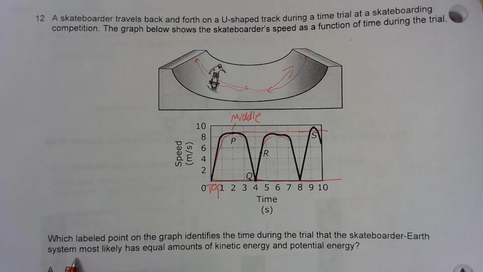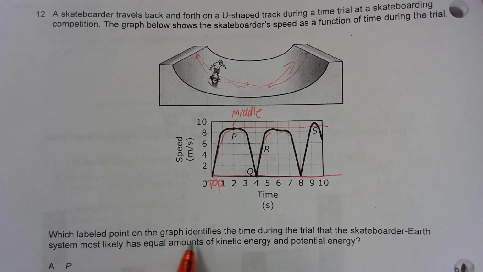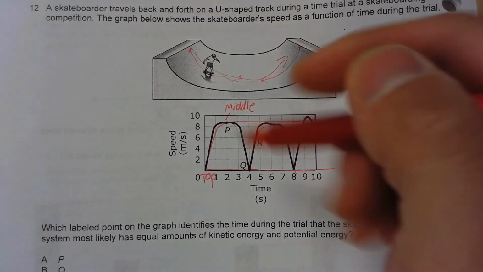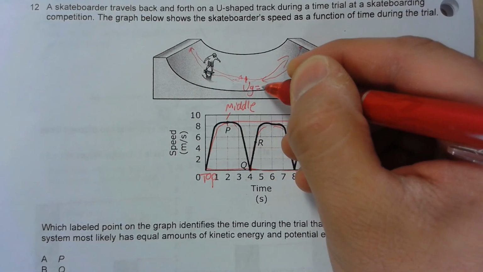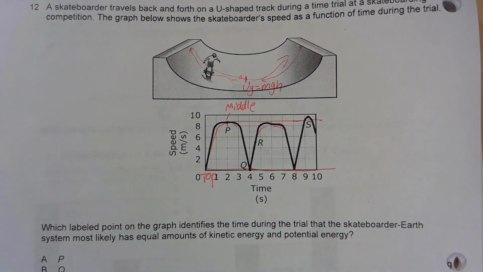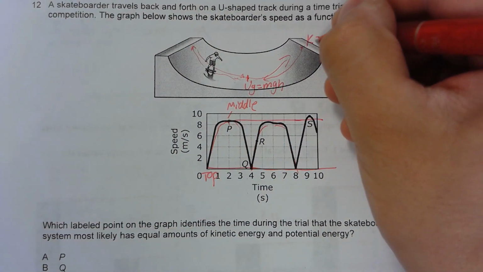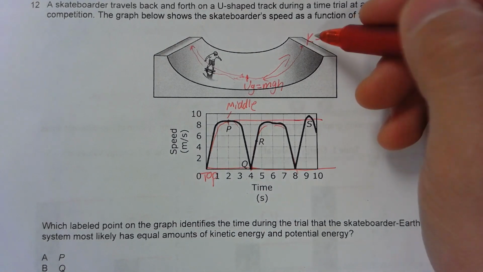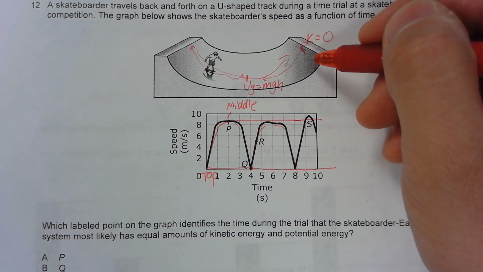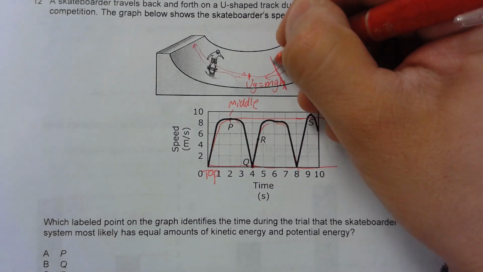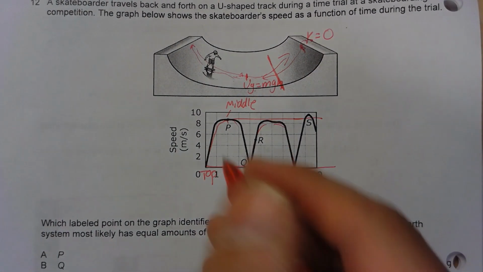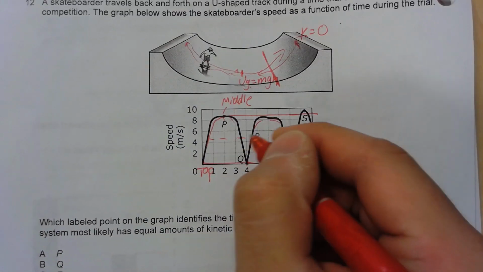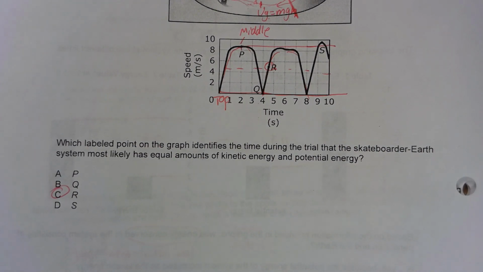So the question asks, when does it most likely have equal amounts of kinetic and potential energy? Well, at the middle, his potential energy is 0 because his height is 0. He's down at the ground. At the top, his kinetic energy is 0 because he's stopped up here. So right in between those two is when he's going to have equal kinetic and potential energy. So that's going to be somewhere right here. Well, the point closest to that is R, and sure enough, R is the correct answer.